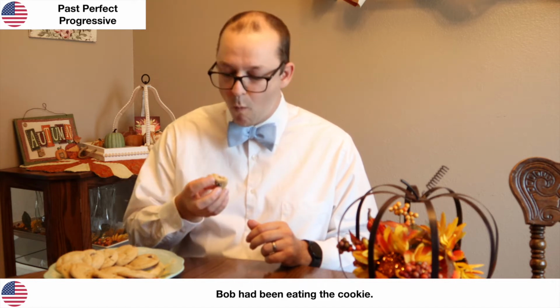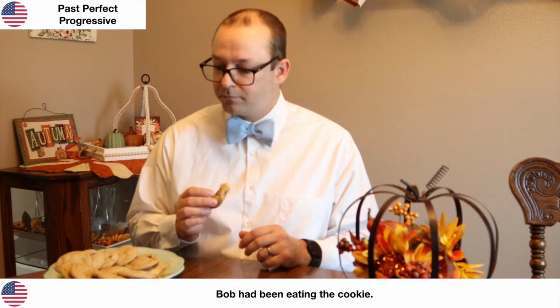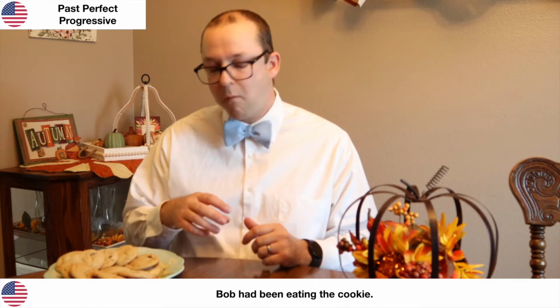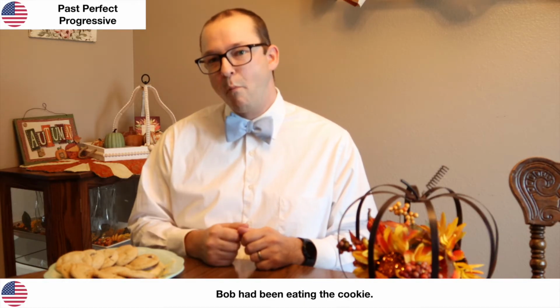Notice that we have both the helping verb to have, in this case had, and the helping verb to be, in this case been, plus the ing version of the main verb. This shows us that all three parts are working together: the main tense, perfect, and progressive.